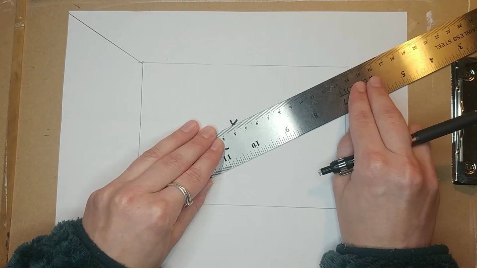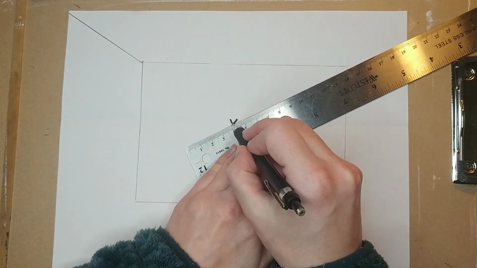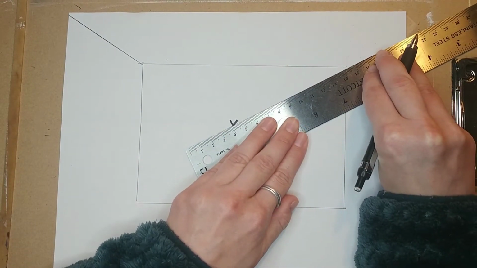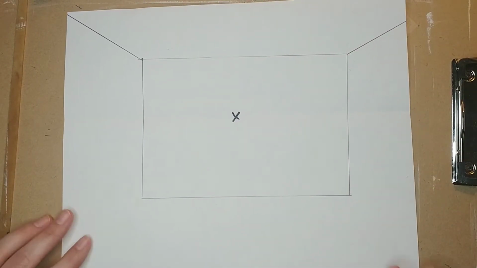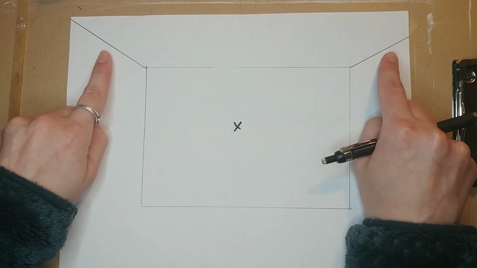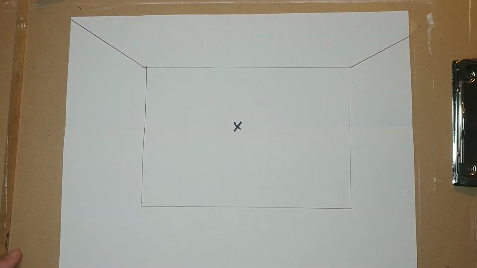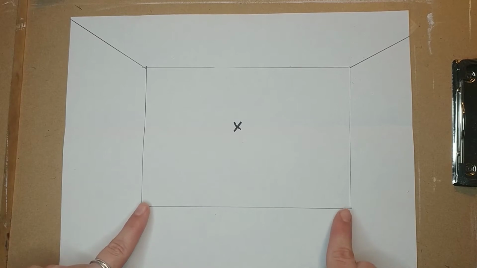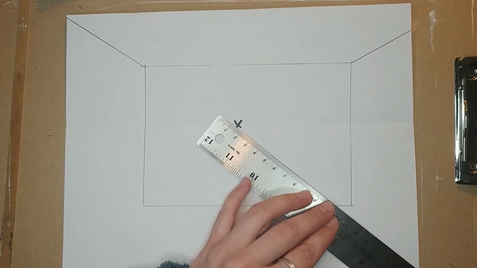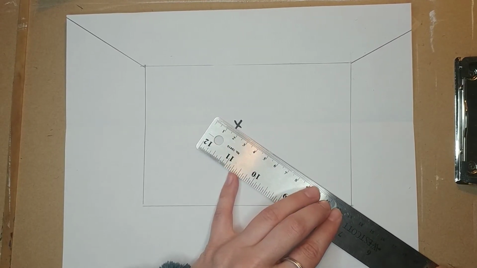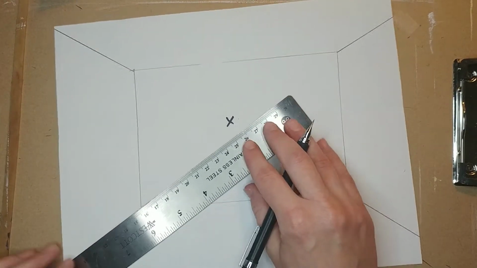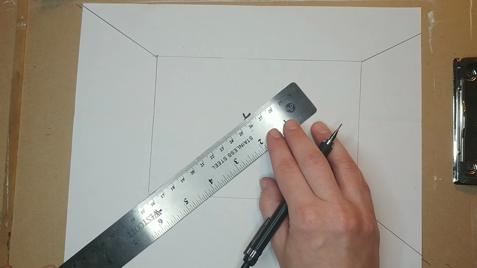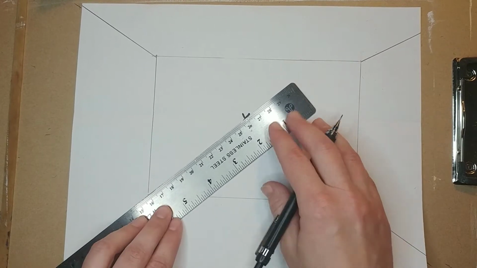Now I'm going to do the same thing on the right side of the room. Line my straight edge up with the vanishing point and the top right corner of that box I drew. Okay, so those two lines are where my walls meet my ceiling in this room I've created. The next step, I'm going to do the same thing on the bottom to show the corners where the walls meet the floor. Always line your straight edge up with your vanishing point and the corner of the back wall. And same thing on the fourth corner over here. Vanishing point, back corner.